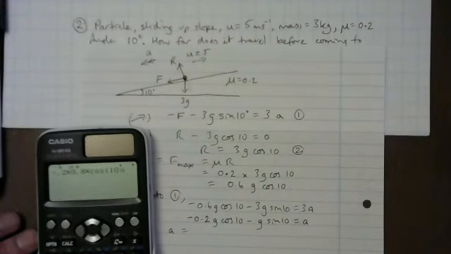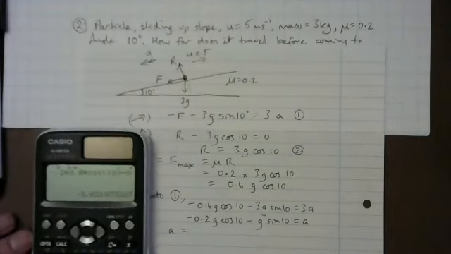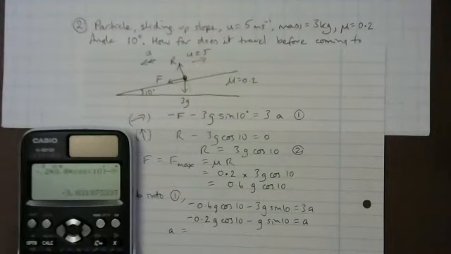This time don't forget to close it. Minus 9.8 times sine 10. I don't actually need to close this one because it's at the end of the expression, but put it in anyway. Equals negative 3.63. A equals negative 3.63. It's an acceleration, so it's meters second to the minus 2. Meters per second per second.